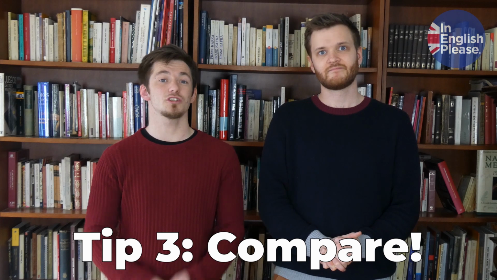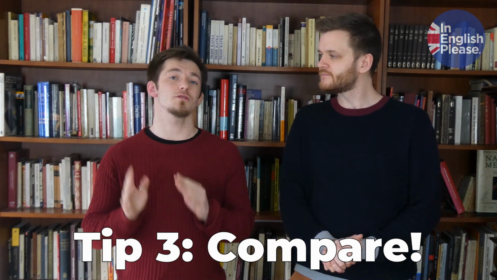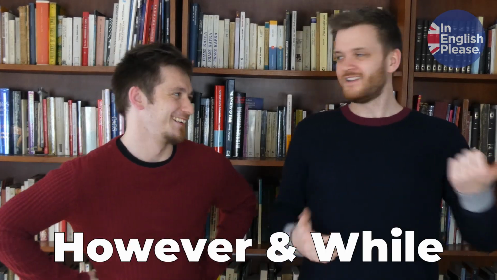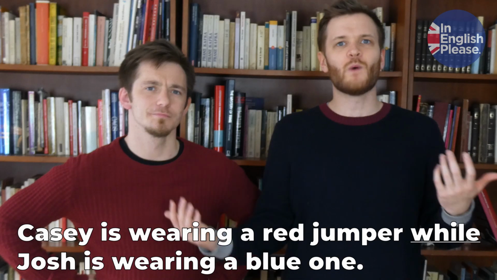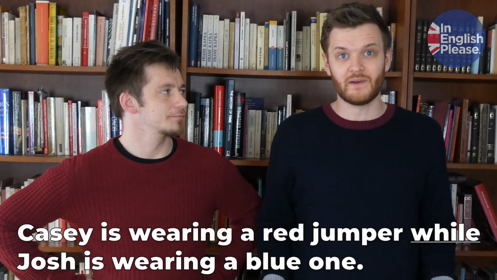Exactly. Tip 3 is you must compare. I see many students not comparing the two photos. So we need to use comparative language, okay, which we're going to help you with now. What could that be? What type of words could we use to compare easily? We can use, easily. However. While. So, Casey is wearing a red jumper, while Josh is wearing a blue jumper.